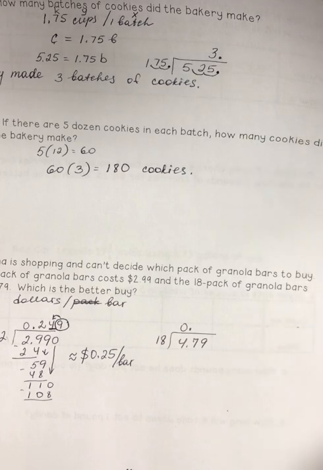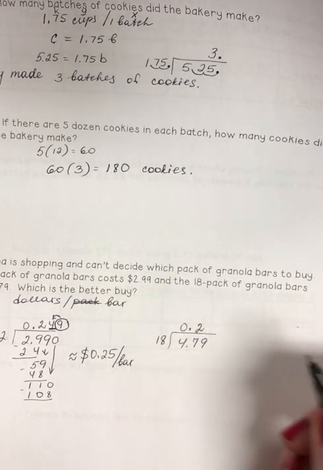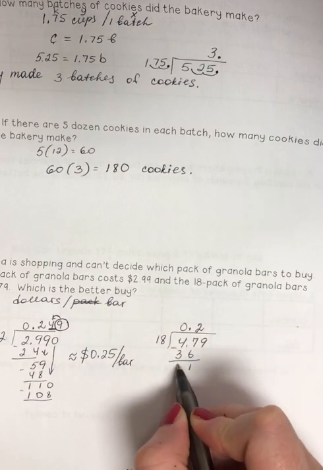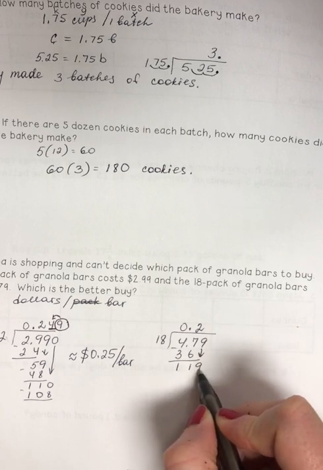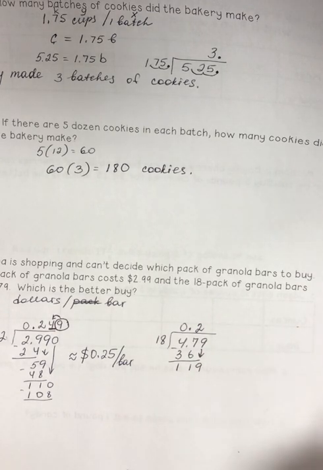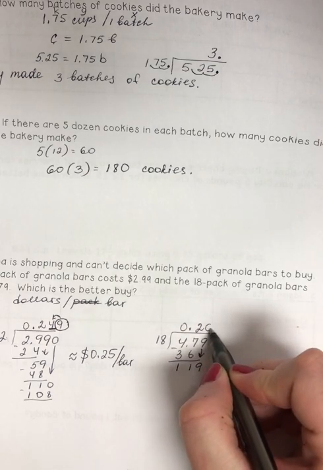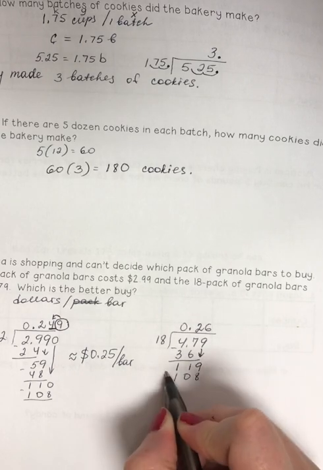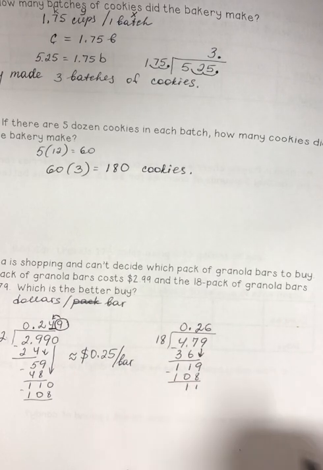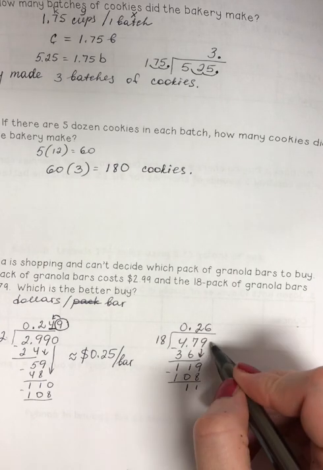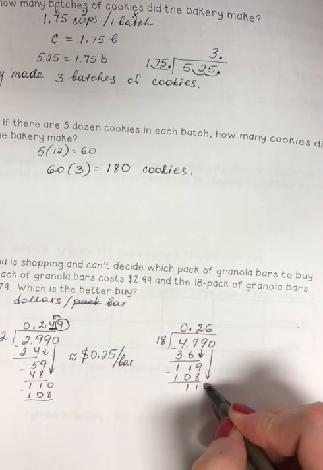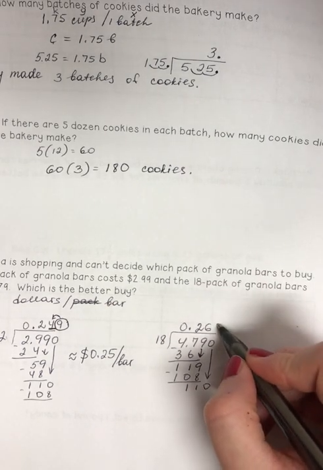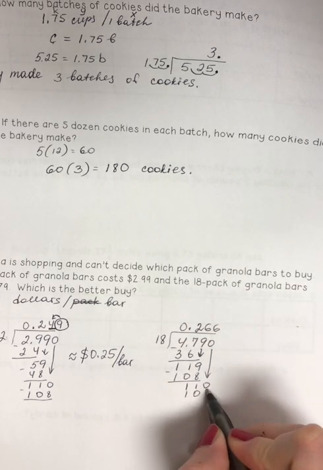So we have 47 divided by 18. 47 divided by 18 is 2. 2 times 18 is 36. I'm subtracting and I'm getting 11. Bringing down the 9, 18 goes into 119 6 times. Put 6 over 9. That makes 108. I subtract and I get 11 again. Now I can put the 0 and bring it down. And 18 goes into 110 also 6 times, because that will give me 108.